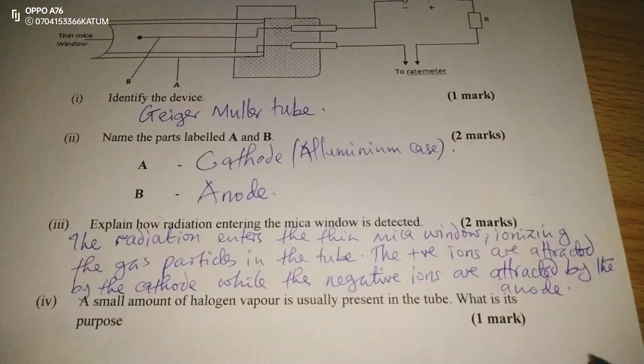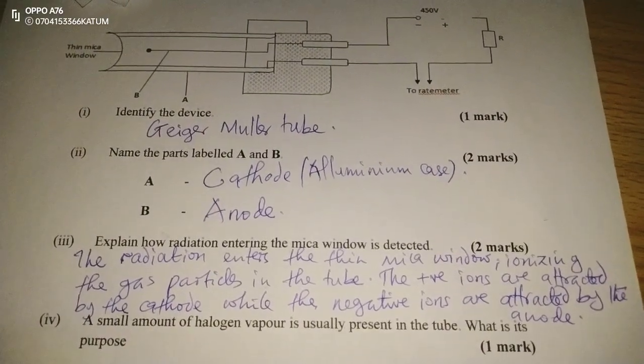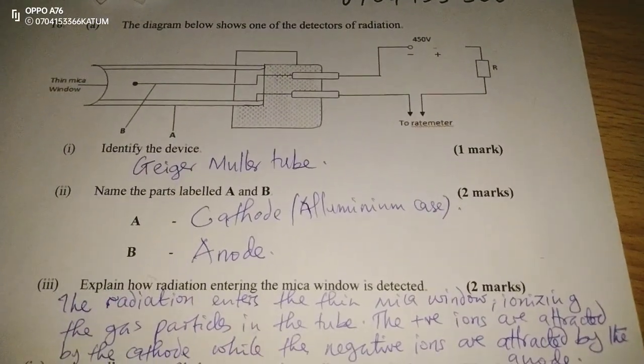And after that attraction, we say that a potential difference is created.